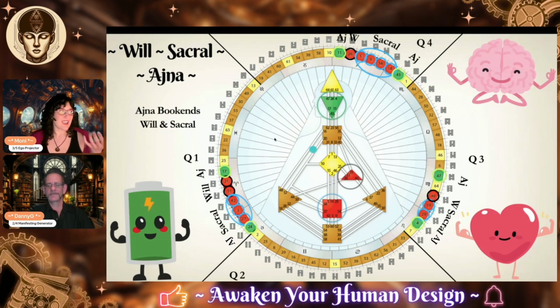The ajna basically bookends the will and the sacral. So if you look at all these red gates where we have the will and the sacral, they're all surrounded by these green ajna gates. Same thing over here in quarter three, the will and the sacral bookended by the ajna gates. And finally in quarter four, same thing. The sacral and will gates bookended by the ajna gates. Like, that's too perfect. And Ra obviously wanted us to notice something about it.